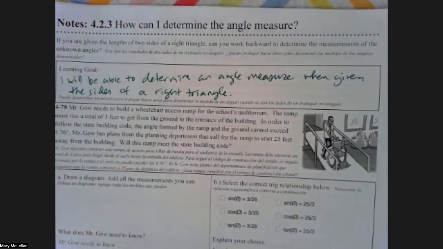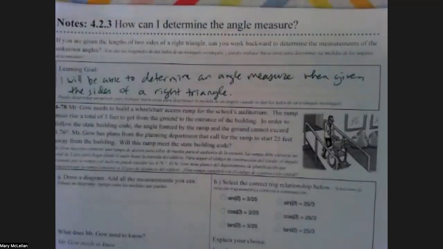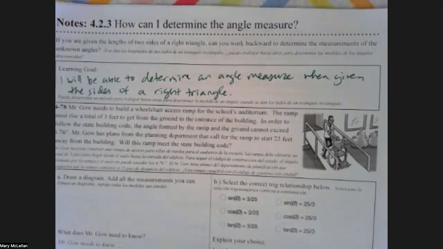At the end of the lesson, we'll do a little bit of an update to one of our previous notes, where we will add this last little piece to it. We'll be updating our triangle graphic organizer, which was from notes 4.2.1. Okay, here we go.